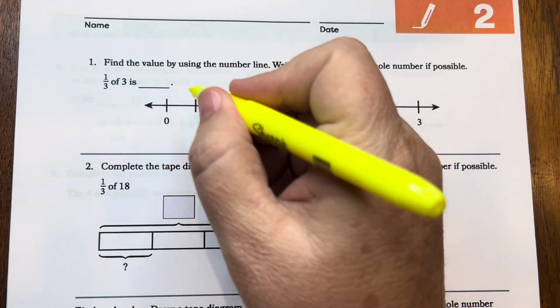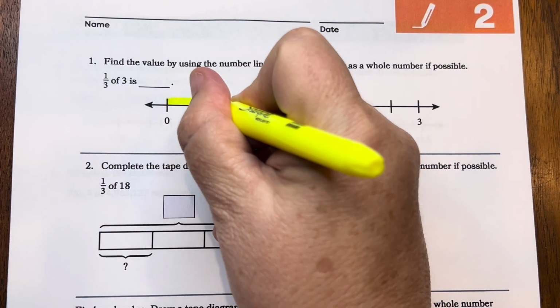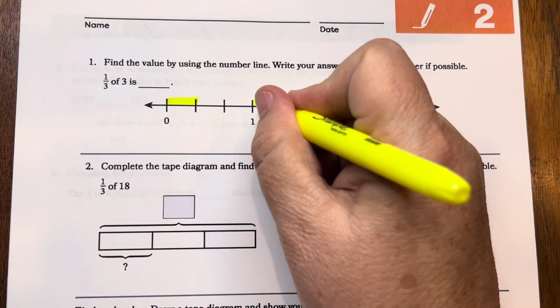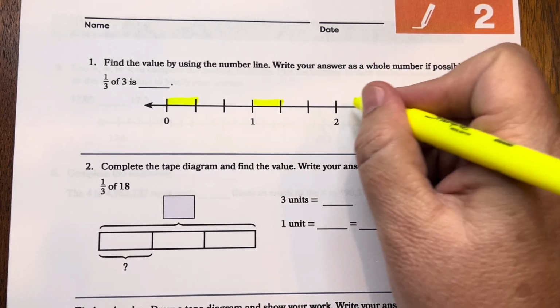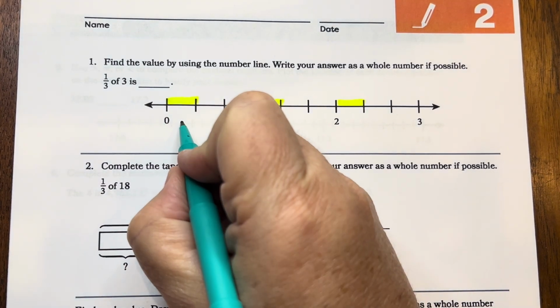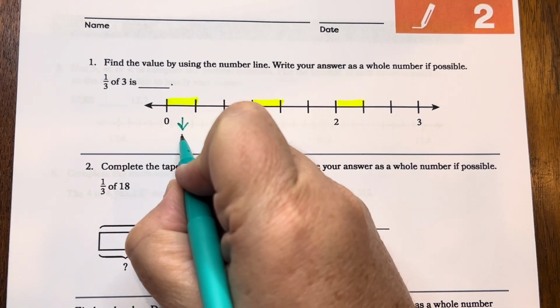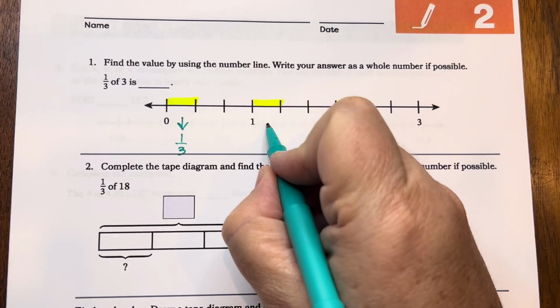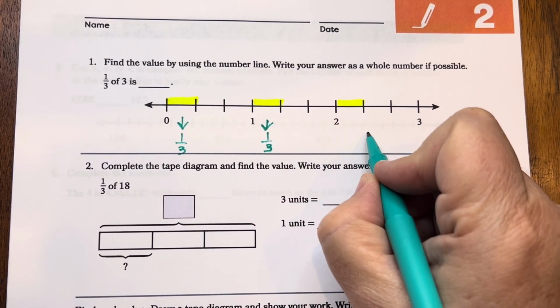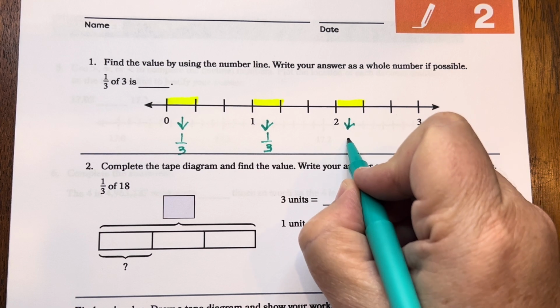So I would highlight 1/3 in this section here, 1/3 in this section, 1/3 in this section, and I would say to myself, each of these little amounts shows 1/3 of something.